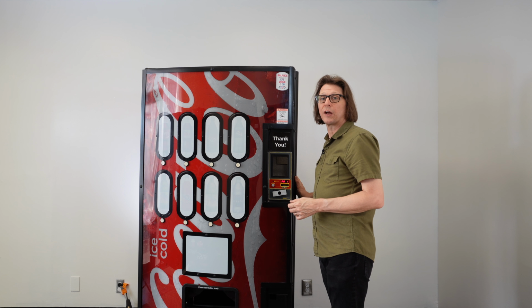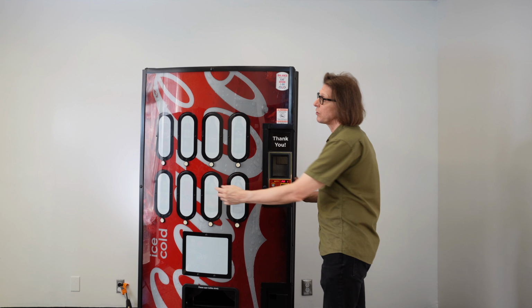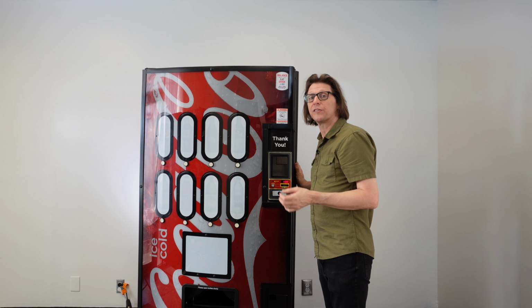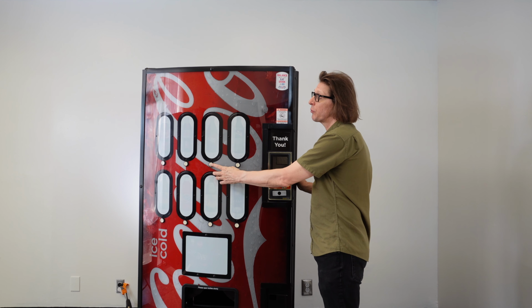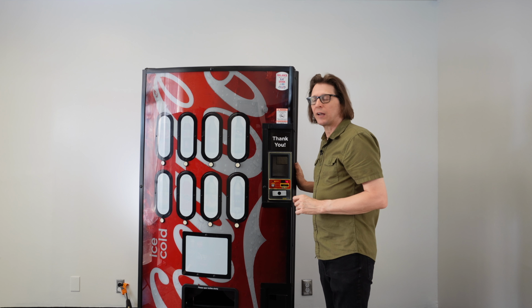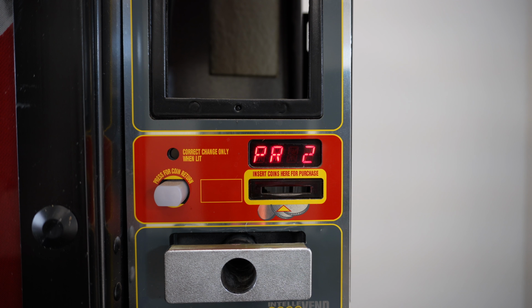Now if I wanted to set the price for selection button 2 to be 75 cents, I just need to navigate to price 2. So once I have PR2 on the display, I'm going to press selection button 4 to enter, and here I currently have a price of $1. Now if I wanted to decrease this price down to 75 cents, I can press the number 3 selection button to go down, and I'm going to hold it until I get to 75 on the display. Now to lock the price in, I simply press the number 4 selection button. That brings me back out to PR2, and now my price for number 2 is set.